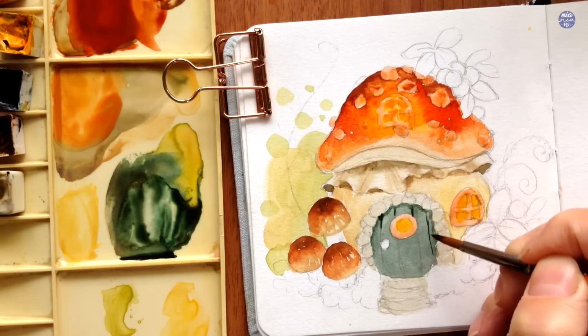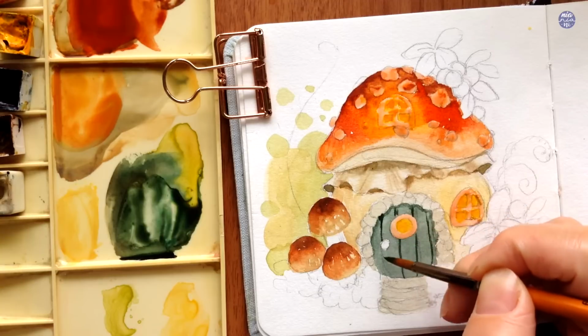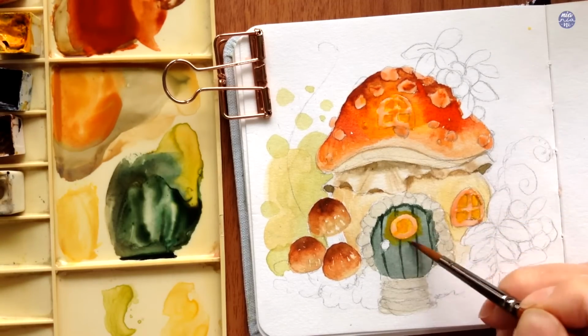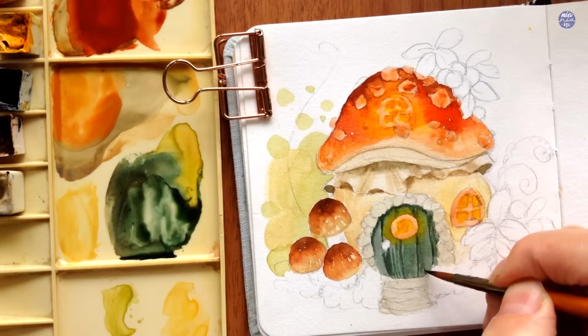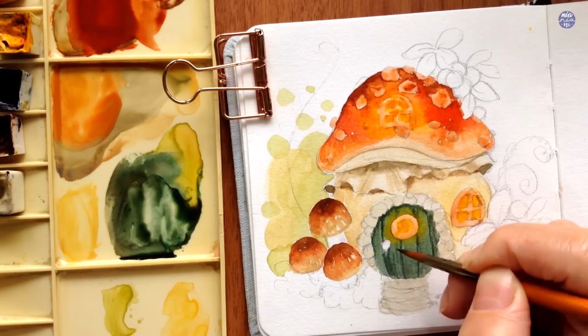I'm also going to use a thick consistency of this green to paint the vertical lines for the wooden planks of this door. And don't forget to create the same glowing effect. I just use permanent yellow deep again, this time on a dry surface, and I try to soften the edges using a clean damp brush.